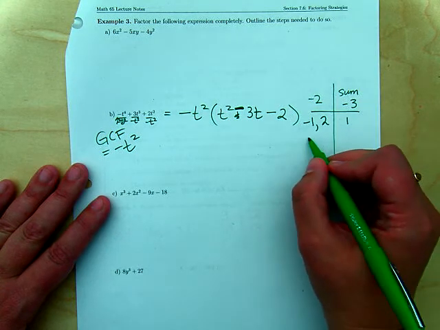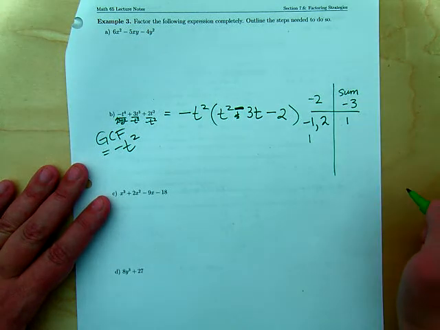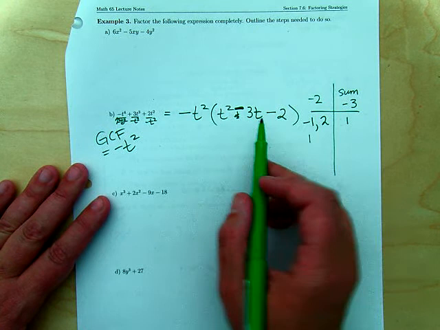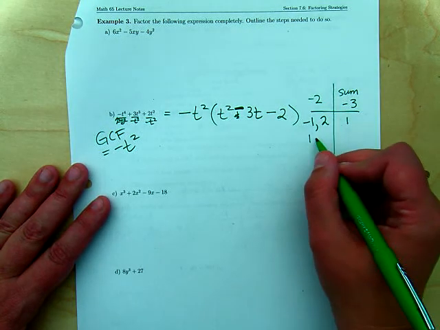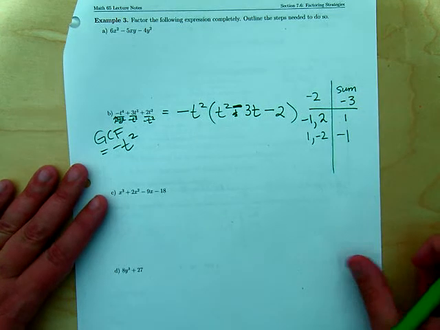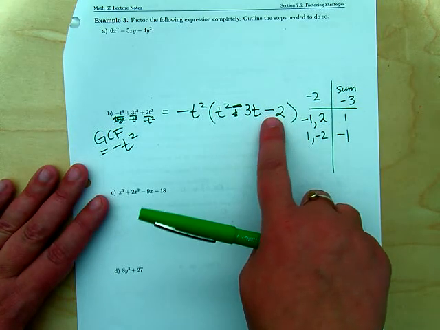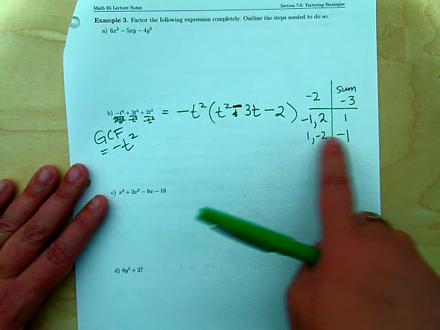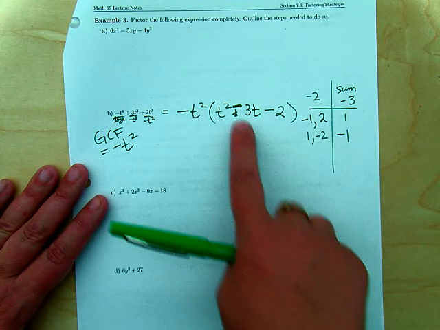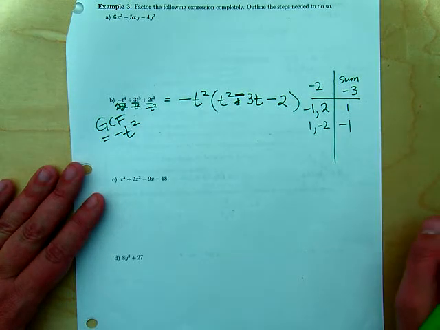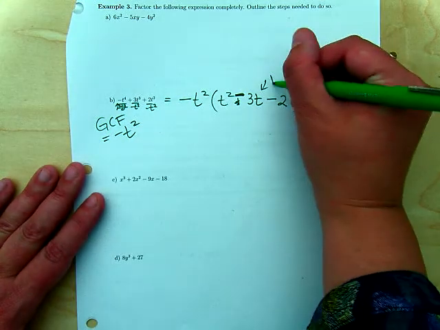I can't really think of anything else, so it's not factorable. I mean, nothing else is factorable, right? We can't break it into 2 binomials, because if I have positive 1 and negative 2, that's going to add to a negative 1. The only way I'm going to get that negative sign there is if I have 2 opposite signs, and that's not going to give me the 3 that I need. Does everybody understand why I can't factor any further? So the inside right here is prime.